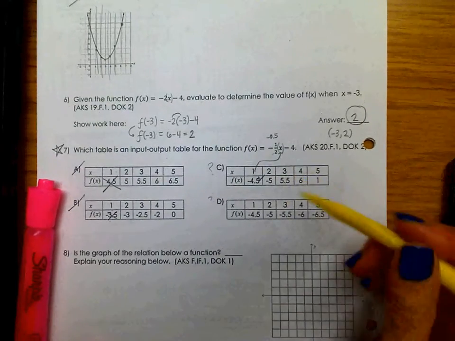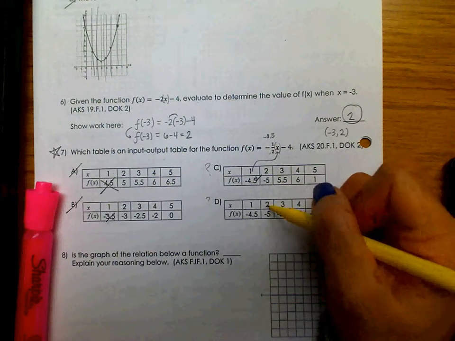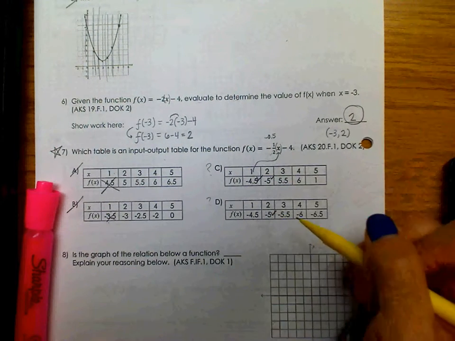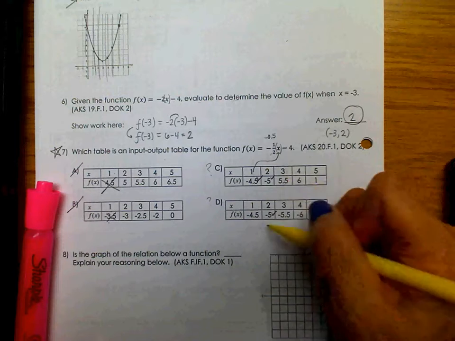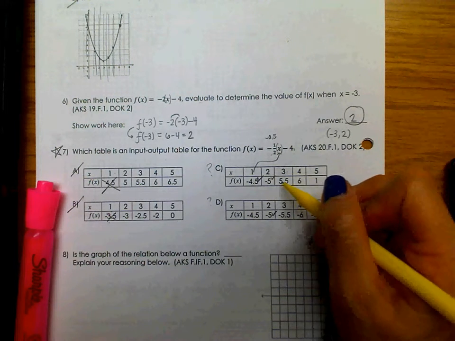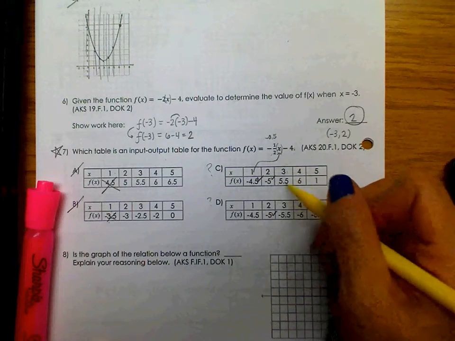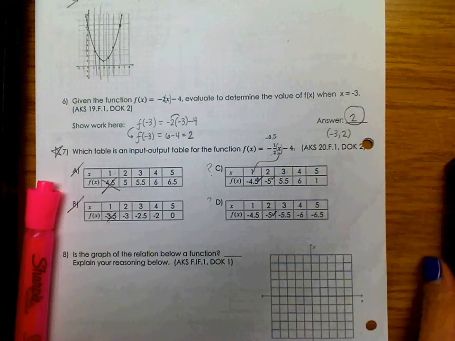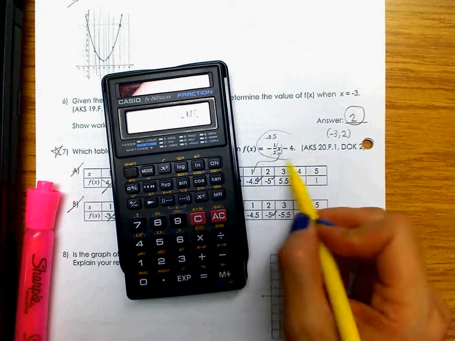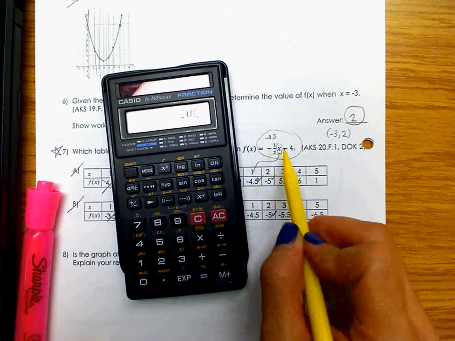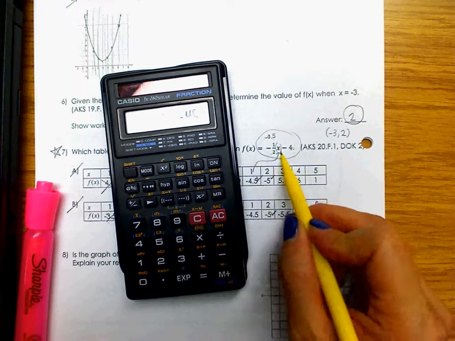Now if I want to be a smart test taker, if you look at 2, you see that 2 also gives us a -5, so I'm going to skip that. I'm going to check the 3, because this one gives me a 5.5 and this one gives me a -5.5. Whichever one is correct, that's the one I'm going to go with. So I'm going back to my original rule. I have -0.5 times, and let's try putting a 3 in there this time.